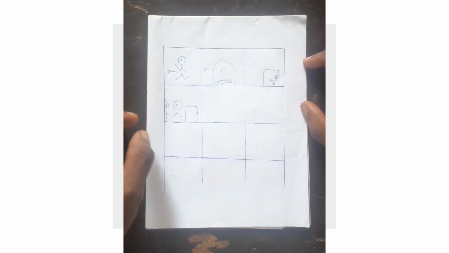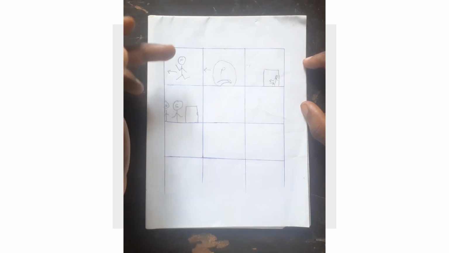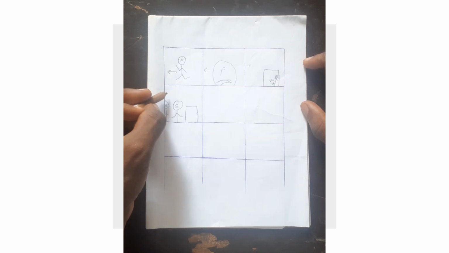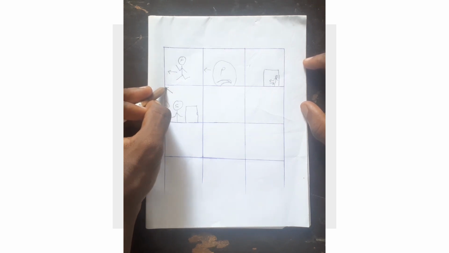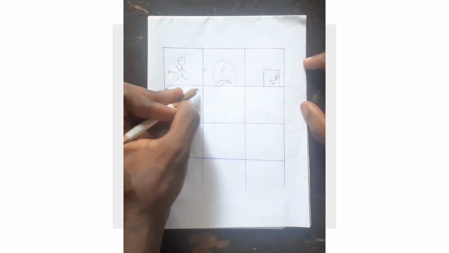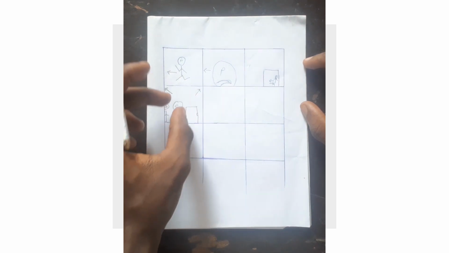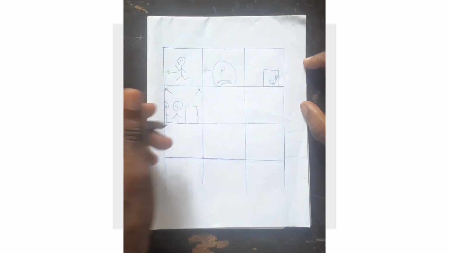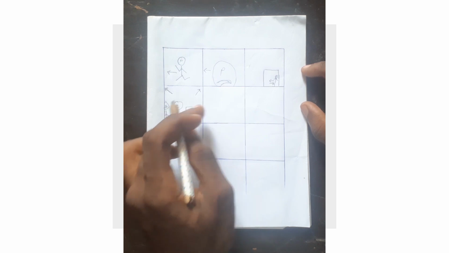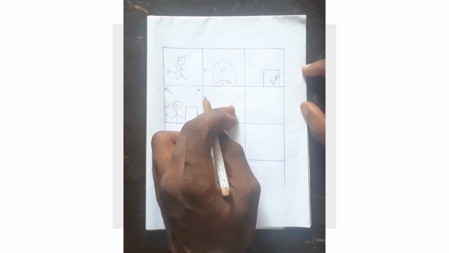So we can add some camera movement as well. You can add camera movement in every shot you want. So I'm just going to add some arrows here to show that I want this camera to zoom out. So it's going to zoom out to this next shot.